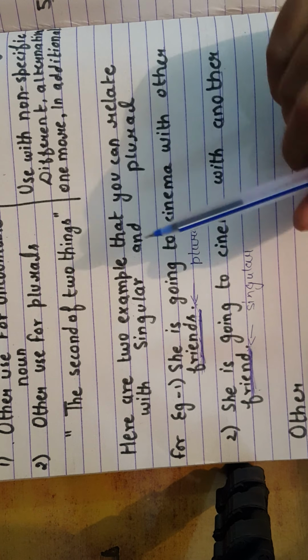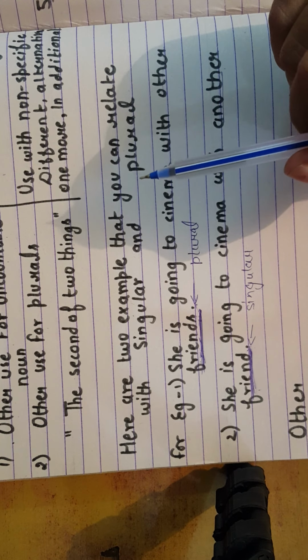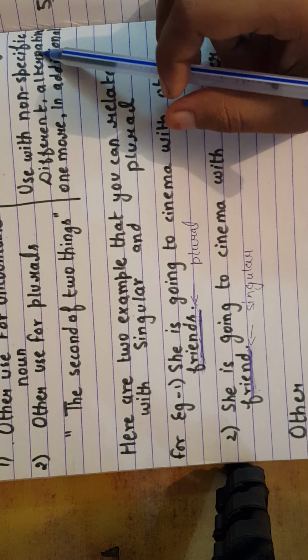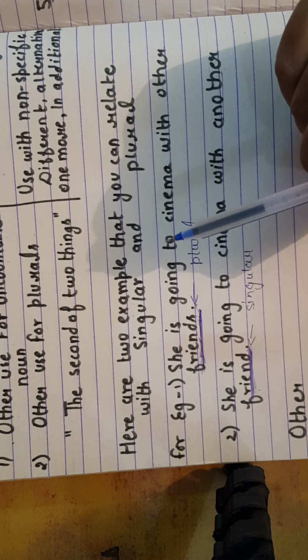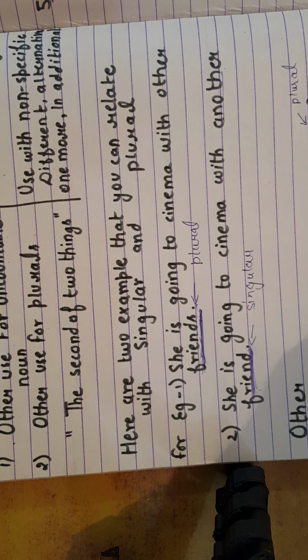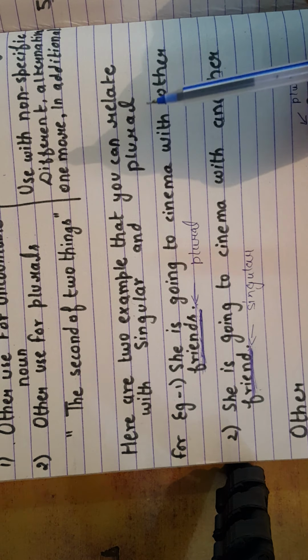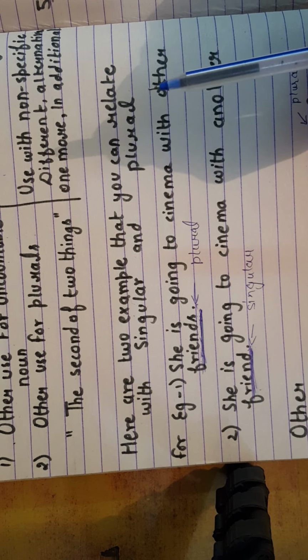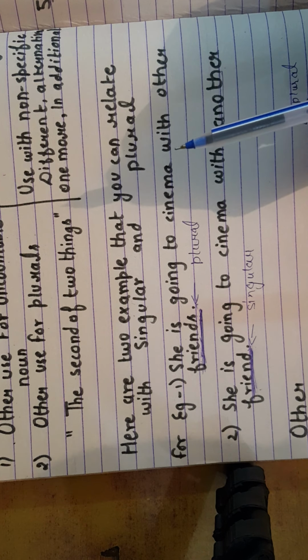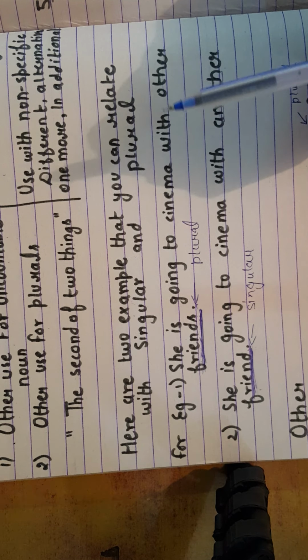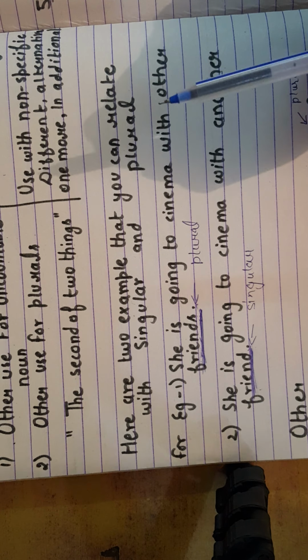Another is used with non-specific things. So when things are not specific, then we can use another. Okay, if you say, I want to buy a bag. Now what bag do you want to buy? There is not any specific bag in the shop that is kept there, and you want to buy only that bag. You only want to buy any bag, any kind of bag, because you are a college student and you need any bag.